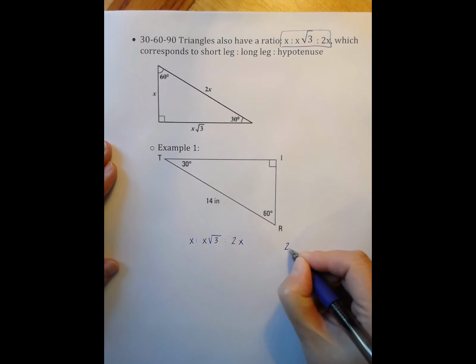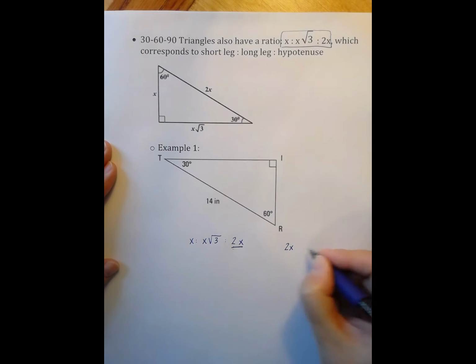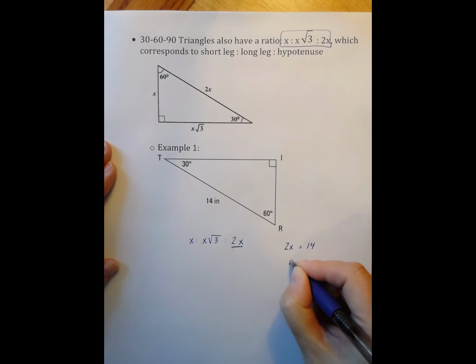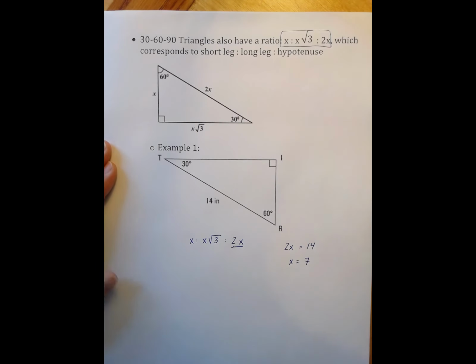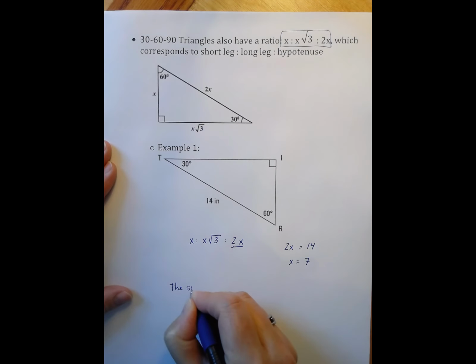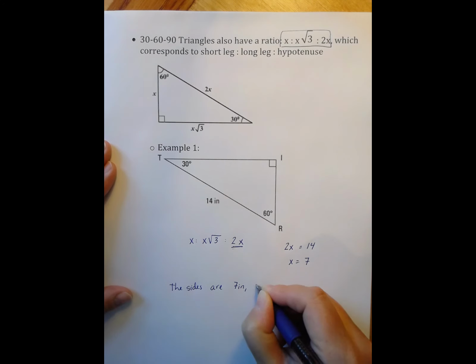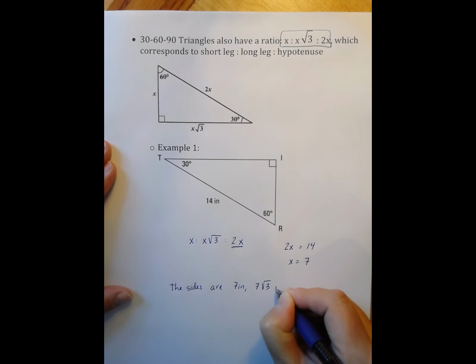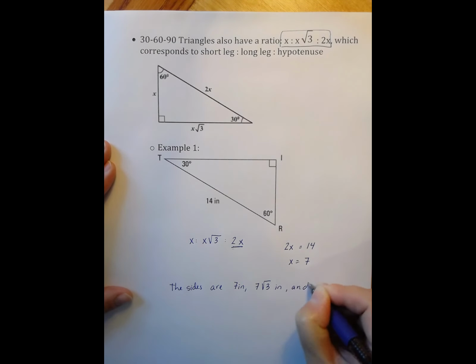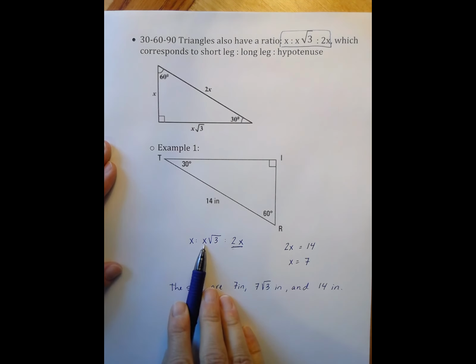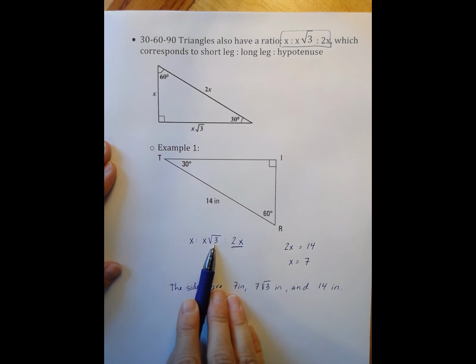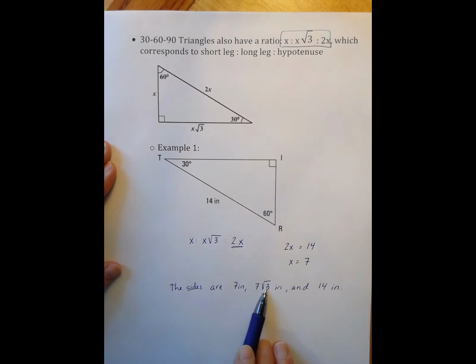So I can say that 2x, my hypotenuse, equals 14, which means x equals 7. So the sides are 7 inches, 7 root 3 inches, and 14 inches. Once I knew what x was, I simply plugged that in for the long leg, the side opposite the 60-degree angle, to get my 7 root 3.